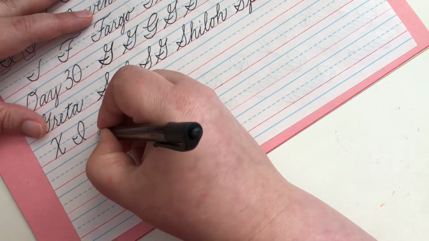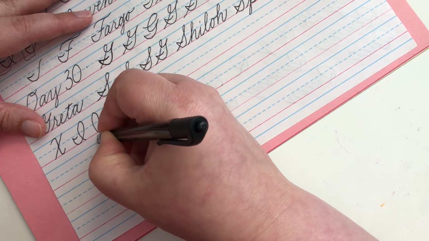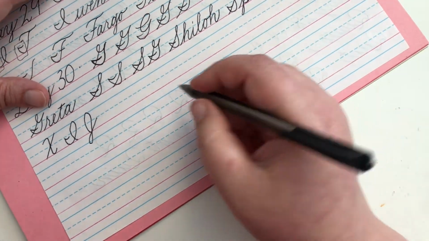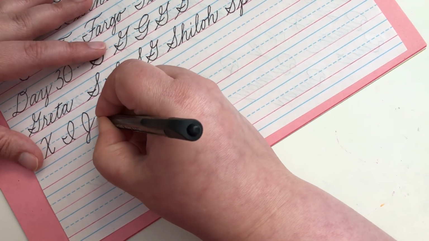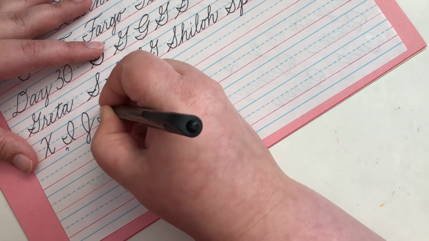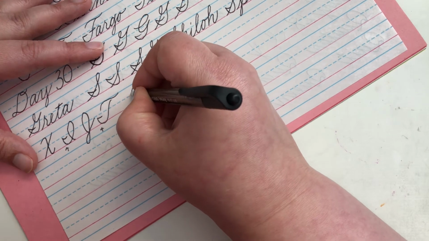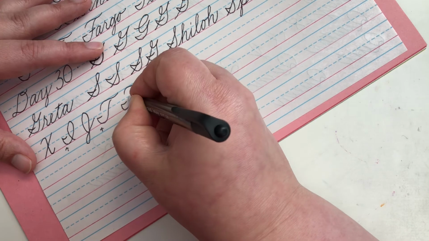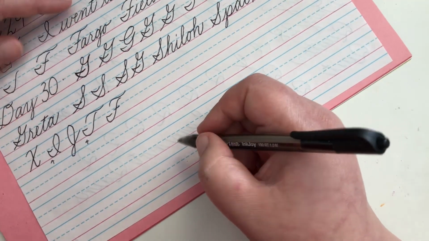And the J starts at the base and goes up and slant to the baseline and loop back. And then you learned the T, which has this part of the I, and then this lid. The F, which is almost exactly like the T, except it has that little slide across.